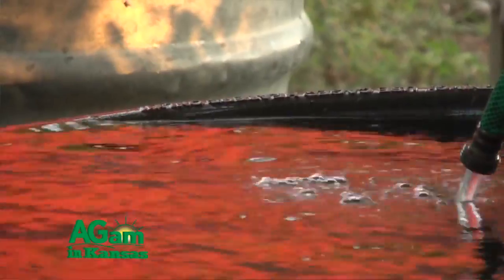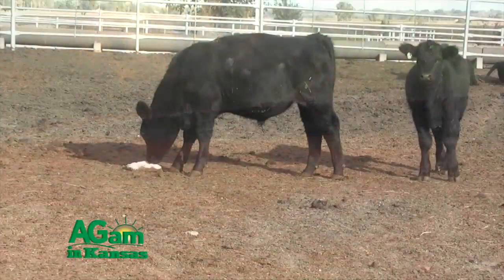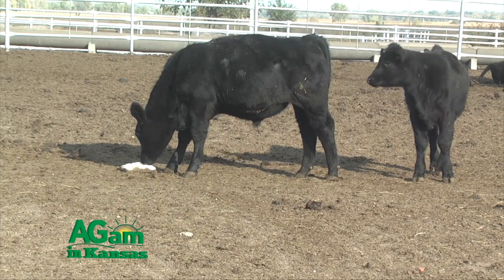If it's hot, I will take a silver water tank. Even though I may have an automatic water, I will take a bigger round water tank and put it in the pen, especially that first week, just to help calves stay hydrated and find that water supply.